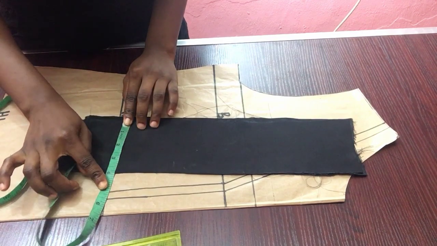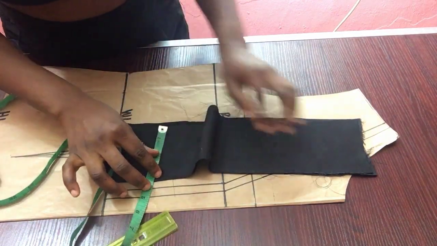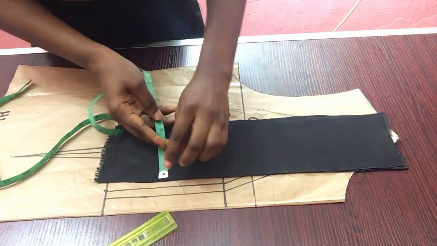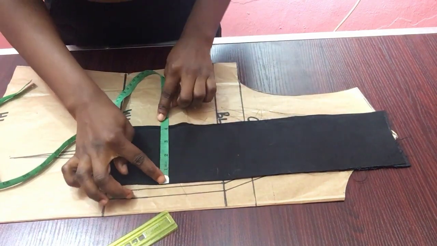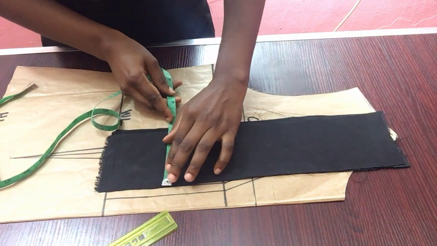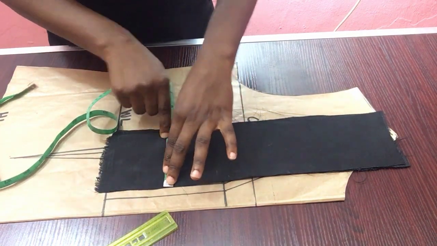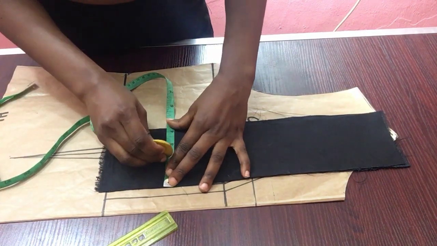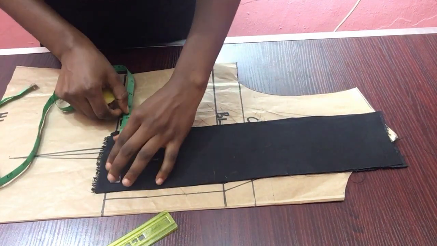This is 4 inches wide. So I'm just going to find the midpoint of my fabric, which is 2 inches. This is 2 inches.